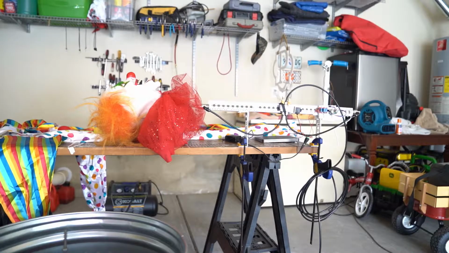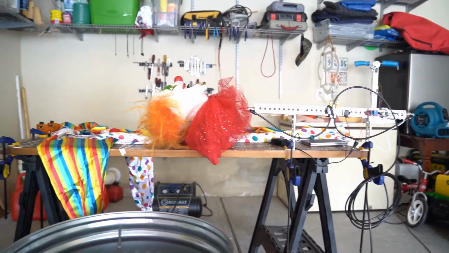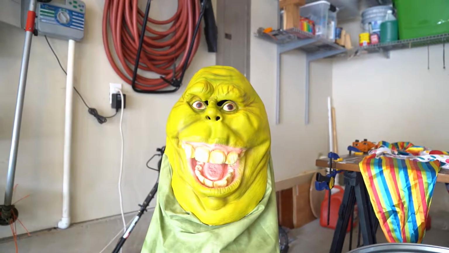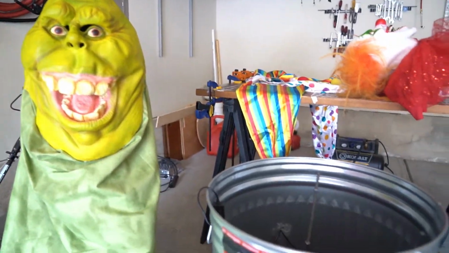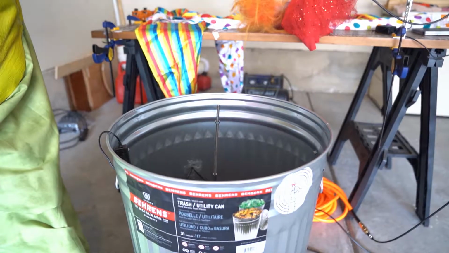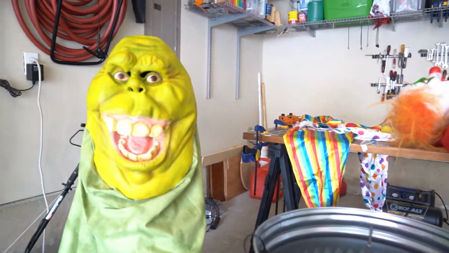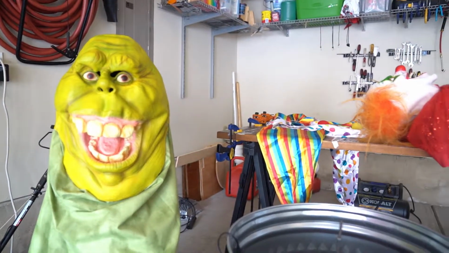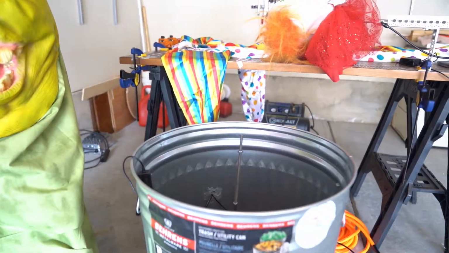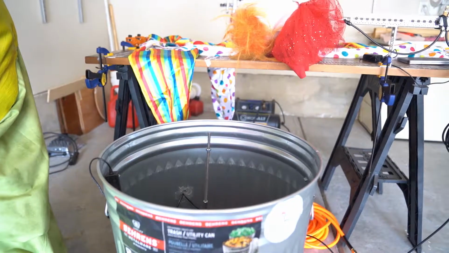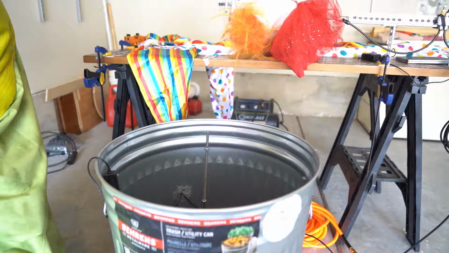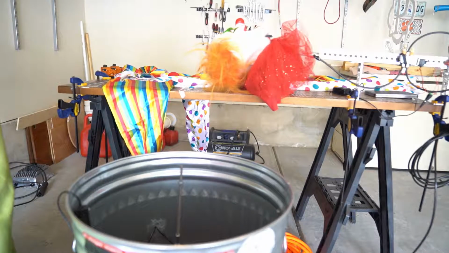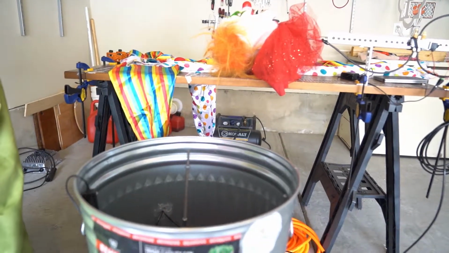So we've got our headless IoT clown, and I would also like to introduce you to Slimer, who is going to live in this trash can. Now Slimer comes to us from Ghostbusters, if you're old enough to remember Ghostbusters. And the neat thing is that we're using the exact same code, the exact same concepts to get Slimer to jump out of this trash can as we are to get the head on the clown to move in and out. So let's look inside of the trash can.